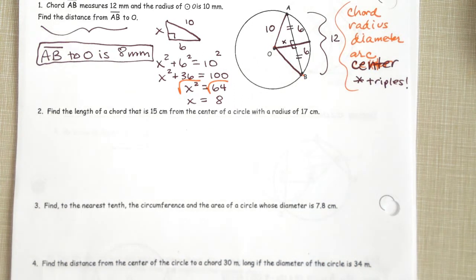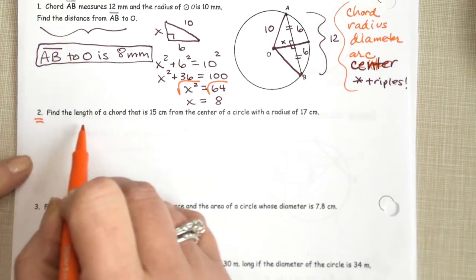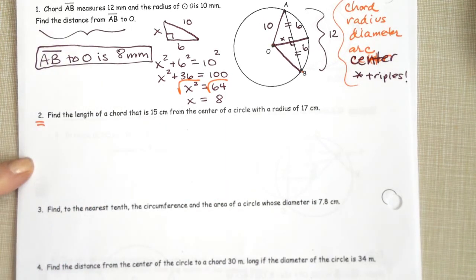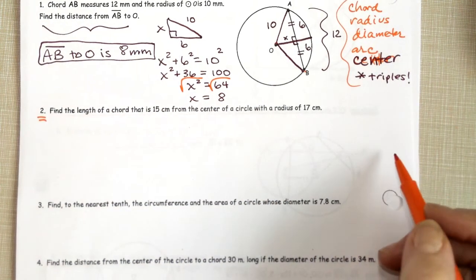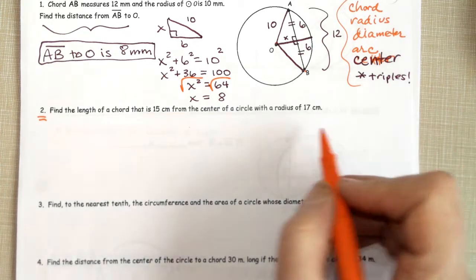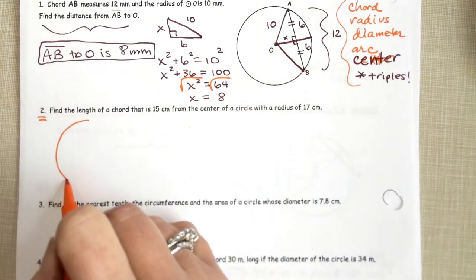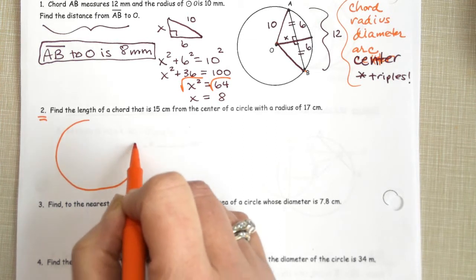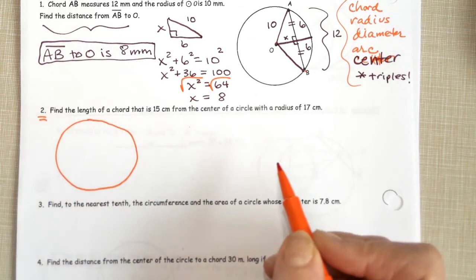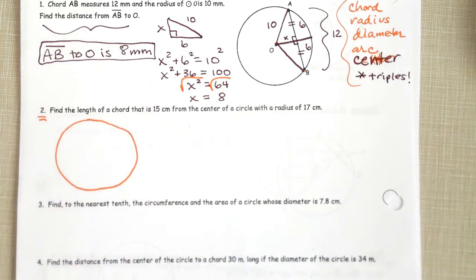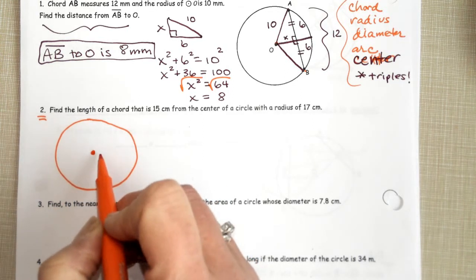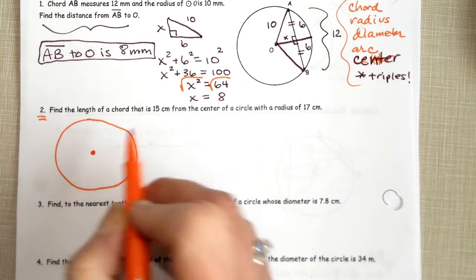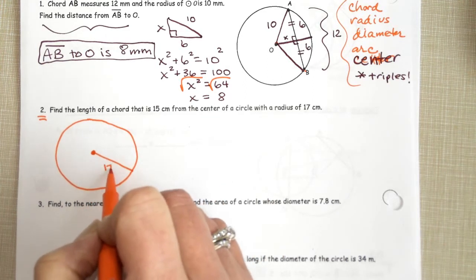Thank you. Okay, so let's do number 2. Find the length of a chord that is 15 centimeters from the center of a circle with a radius of 17. So we've got a lot to unpack here. First thing, I want you to make your best circle that you can. The more accurate you can make your picture, the easier it becomes. So you definitely need a center, and the radius is 17. Wherever you make that radius, you can make it here, we'll call it 17.